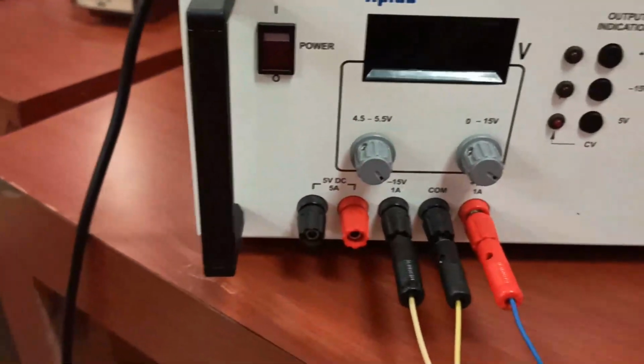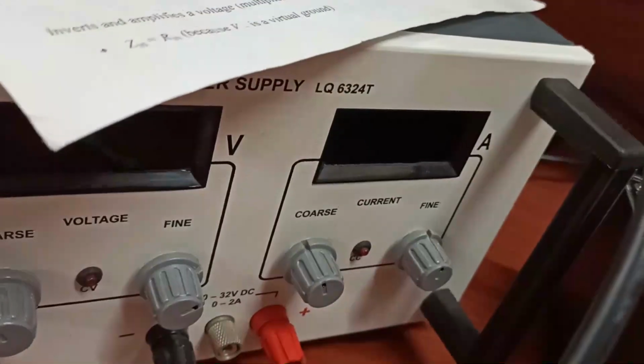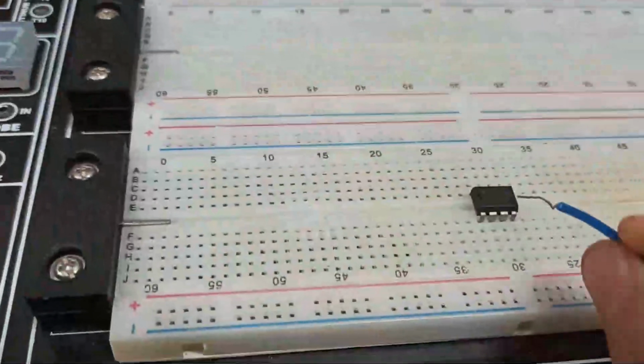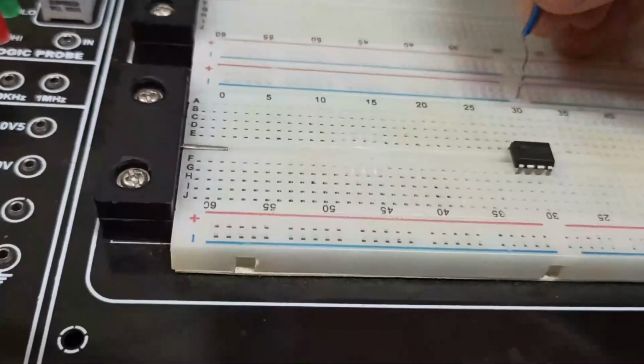Okay, I have to connect the positive supply to pin number 7. Okay, 1, 2, 3, 4, 5, 6, 7, 8. To pin number 7, I will connect the positive supply.